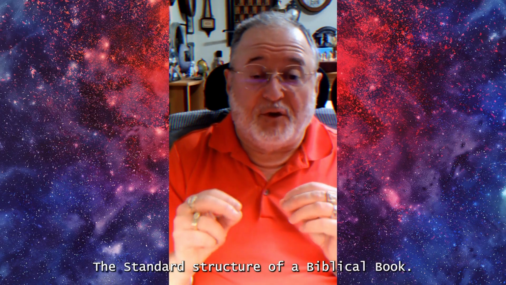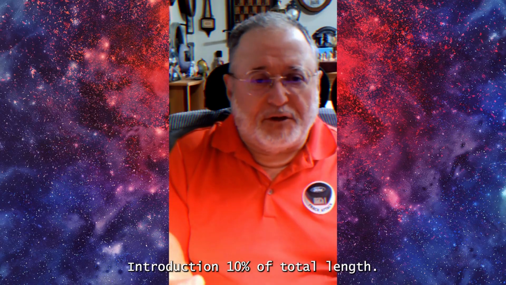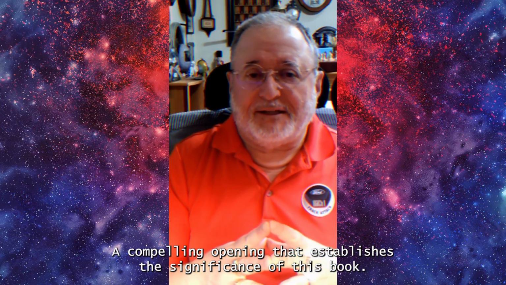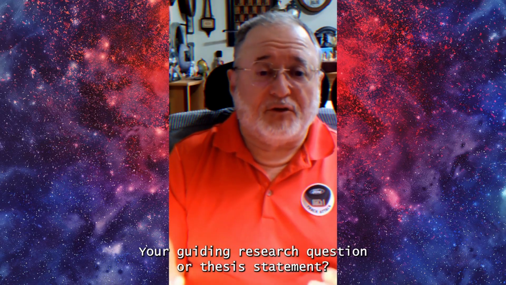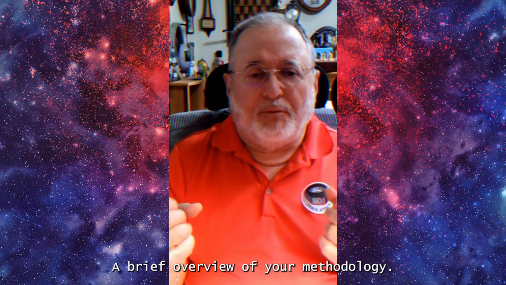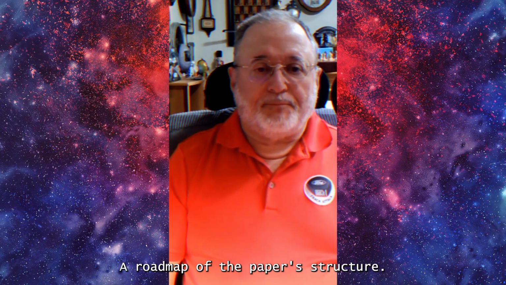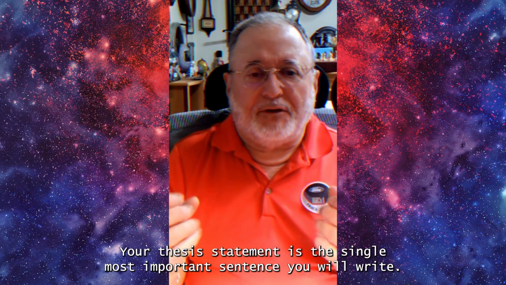The standard structure of a biblical book analysis: 1. Introduction, 10% of total length. A compelling opening that establishes the significance of this book. Your guiding research question or thesis statement. A brief overview of your methodology. A roadmap of the paper's structure. Your thesis statement is the single most important sentence you will write.